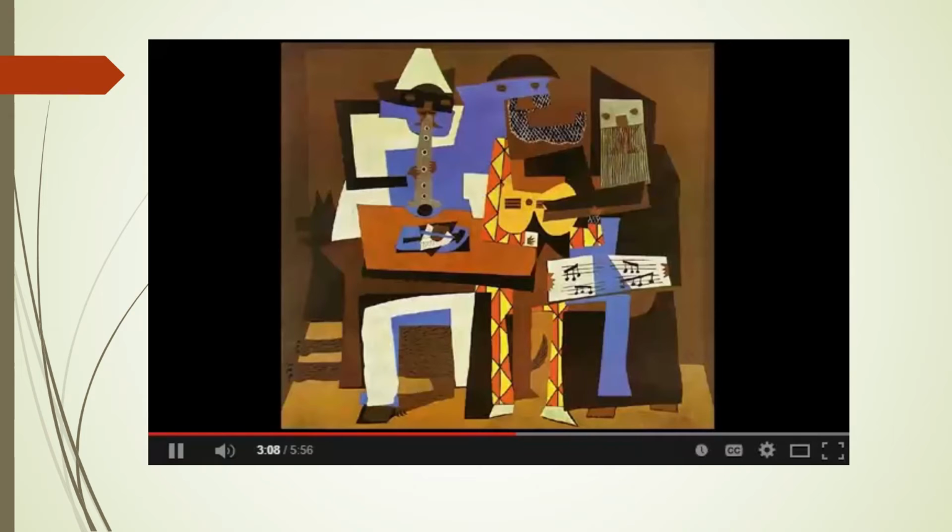This painting is called The Three Musicians. As you can see, there are 3 people in it. The people are made out of simple shapes. These 3 people are holding 3 instruments. The one on the left is a clarinet player. In the middle, it's a guitar player. And on the right, a singer is holding sheet music. These 3 people are said to be Picasso and his 2 friends making music. On the floor, you can even spot a dog under the table.